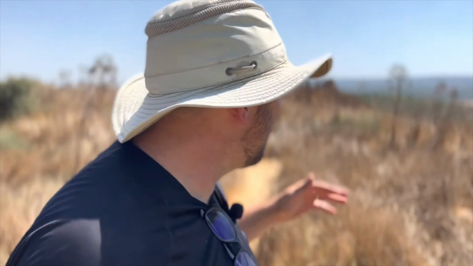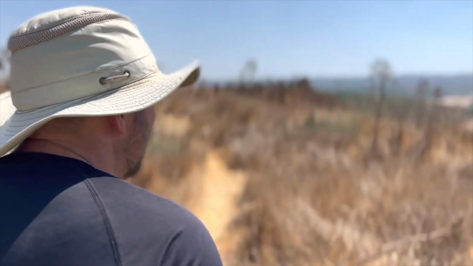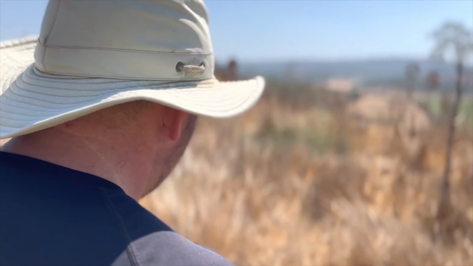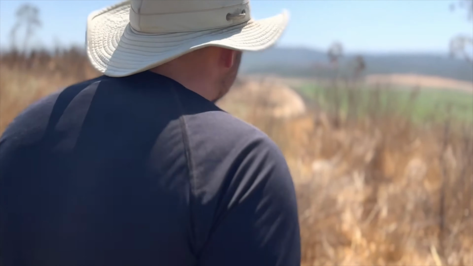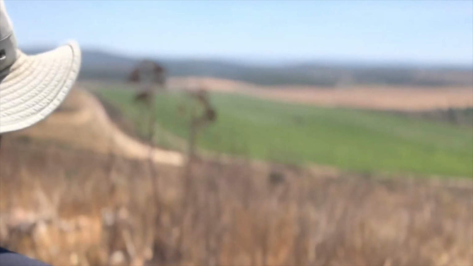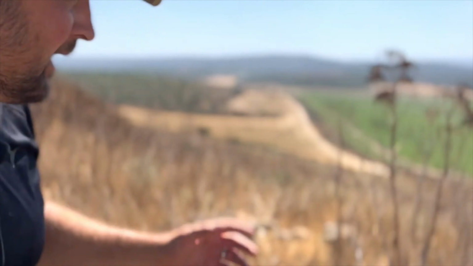So let's go over this way, and we're going to look at another site that surrounds us. I mean, when we're in the area of the Nahal Guvrin, this main entryway into the Judean Hills, we have a ton of sites all around us.